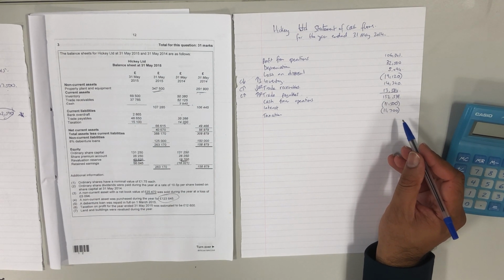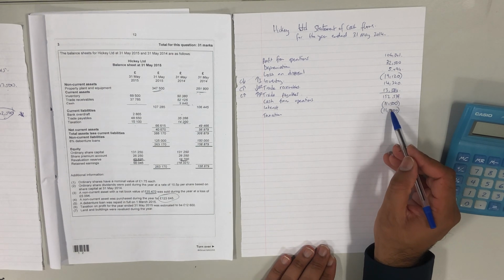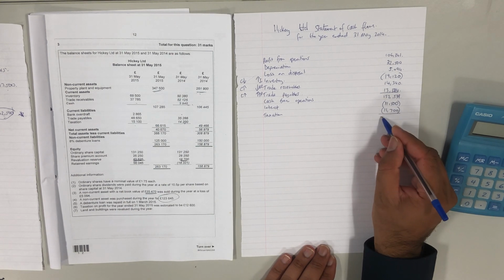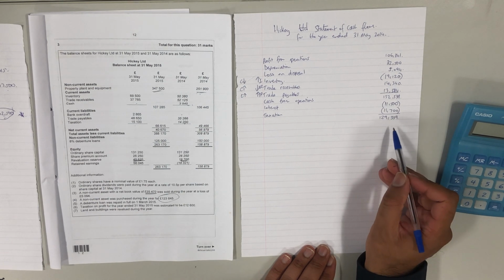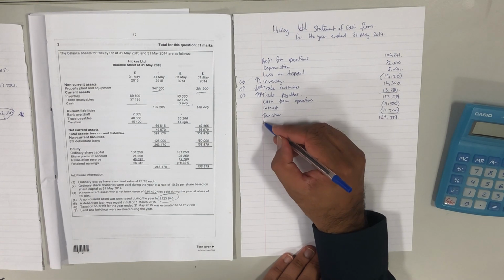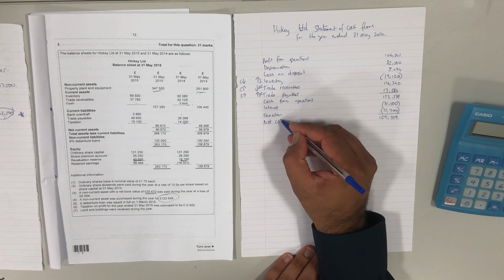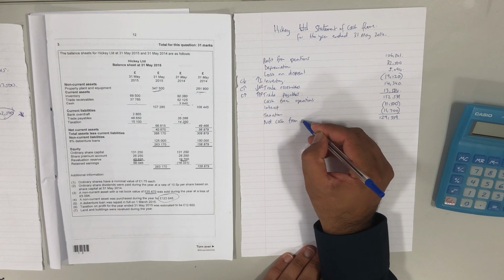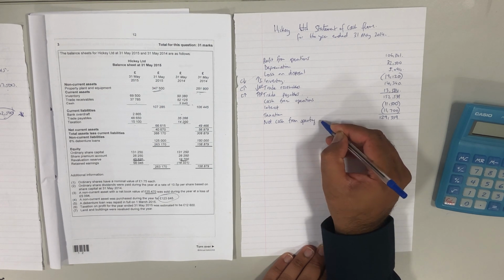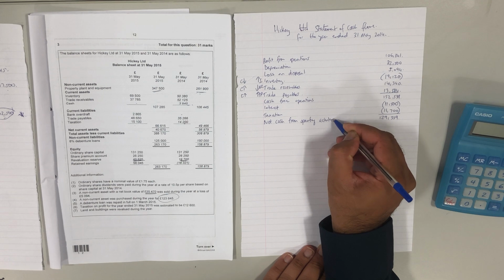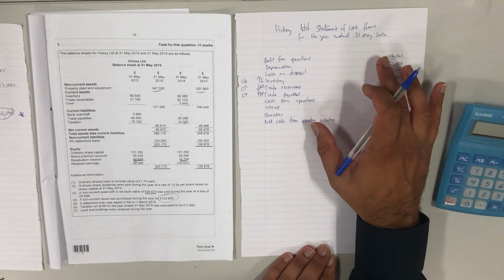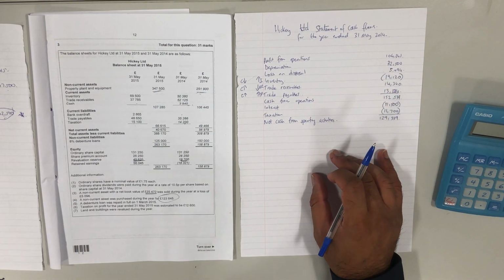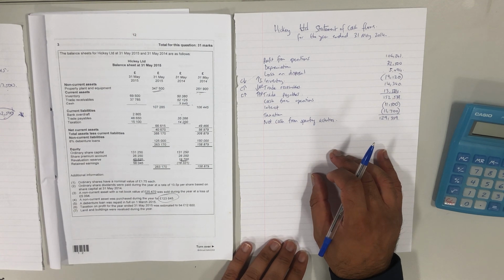Okay. If you subtract those two, you will have 129,339. Check your figures yourself. That is the net cash from operating activities. Okay. So that is your operating activities section. The next section is the investing activities section, which we're going to move on to now.